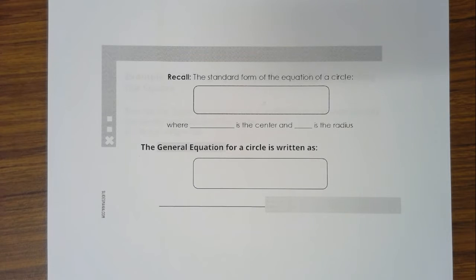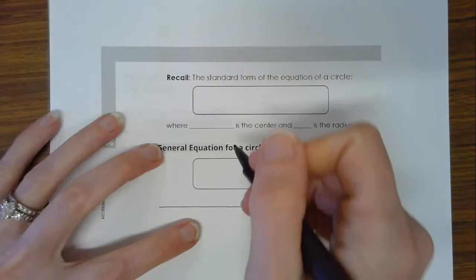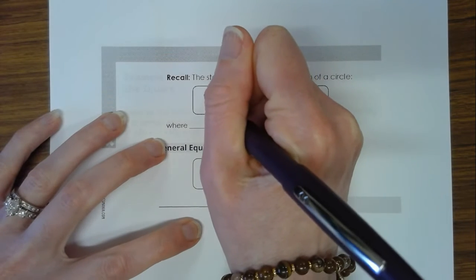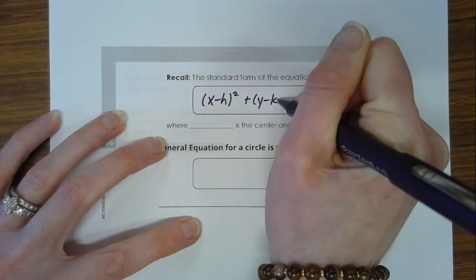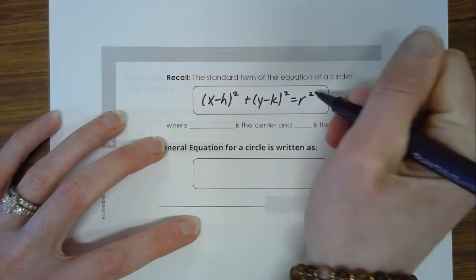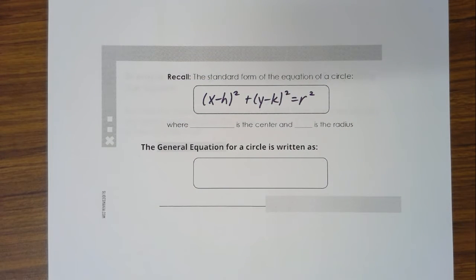So in our last class, we started working with the standard form of the equation of a circle. Basically, we worked with the format where we had the quantity of x minus h squared plus the quantity of y minus k squared equals r squared. And the nicest thing about that format is that it tells us what the center and the radius of the circle are based off how it's written in this format here.